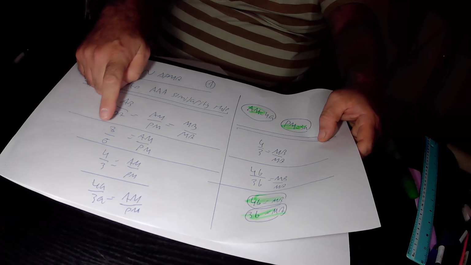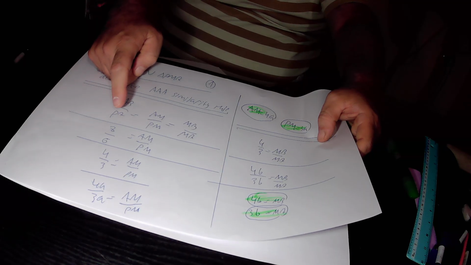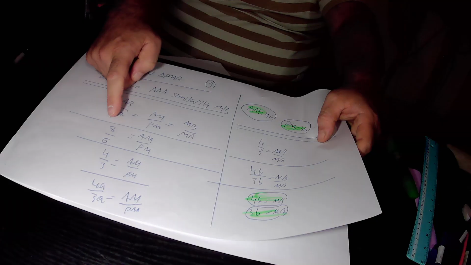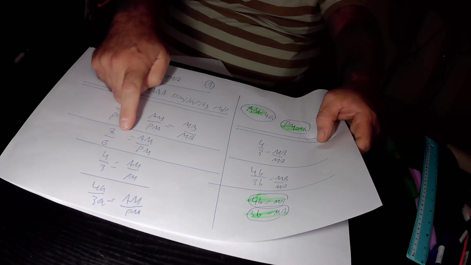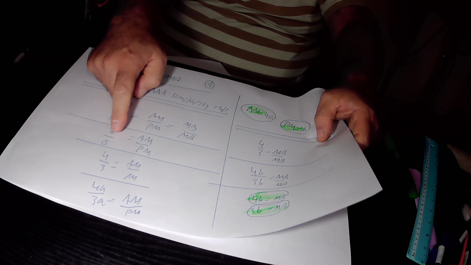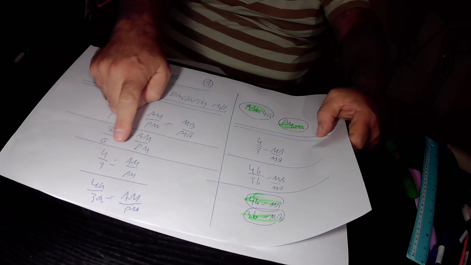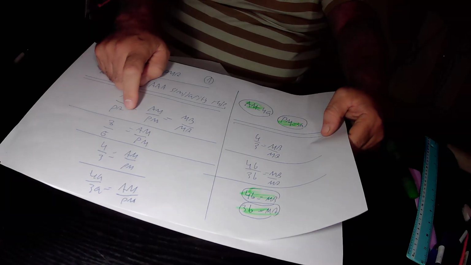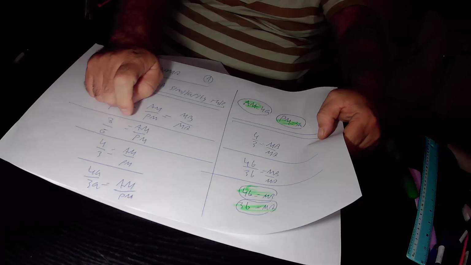AB is 8, PQ is 6, so it is equal to AM over PM. Here we divided both the numerator and the denominator of this number by 2. 8 over 2 is 4, and 6 over 2 is 3. So 4/3 equals AM over PM. We multiplied both the numerator and the denominator of this number by a, and we found that 4a over 3a equals AM over PM. It means that if AM equals 4a, then PM must be equal to 3a.